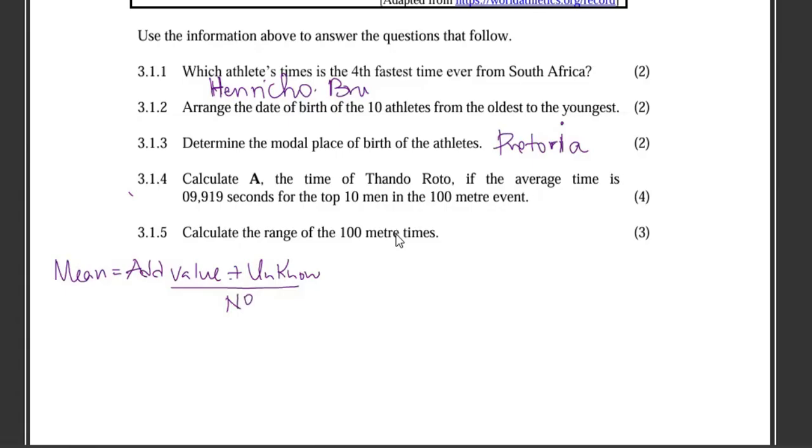So we already have our mean as 9,91. When I add all those numbers, I end up having 89,24 plus the A, which is not known, over 10, because there are 10 numbers that we are adding, including A. So what we do, we need to remove this 10.